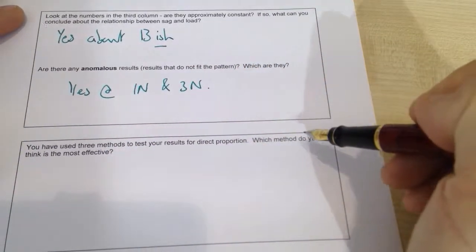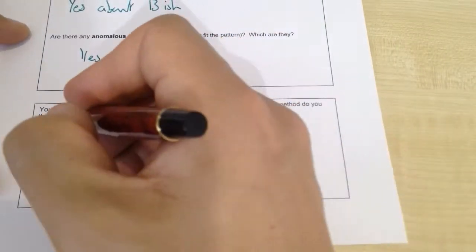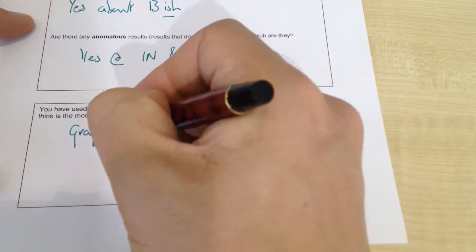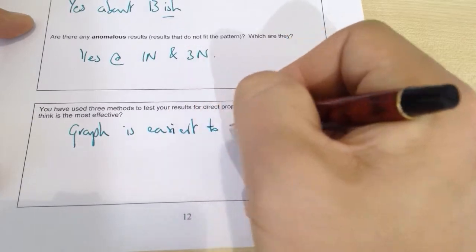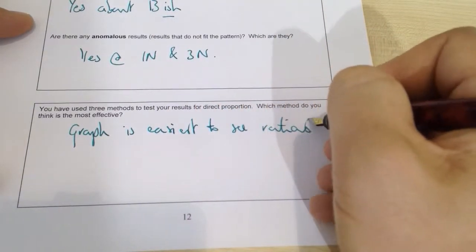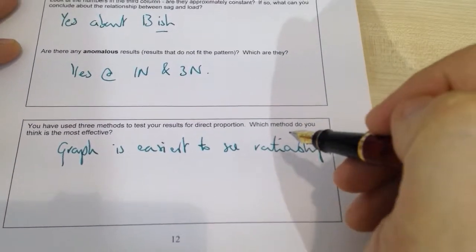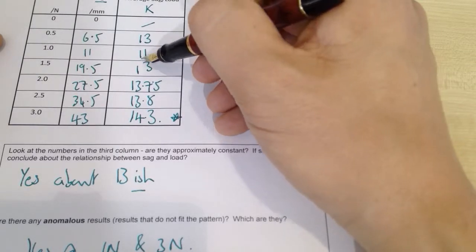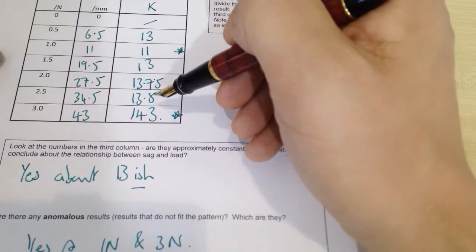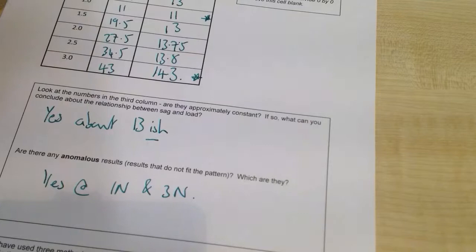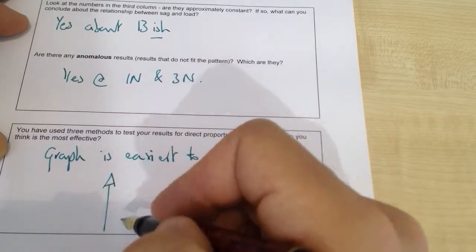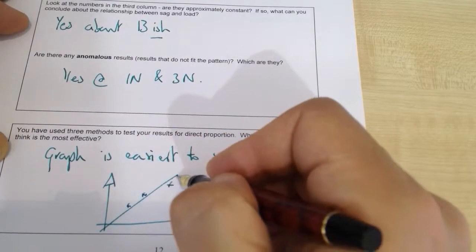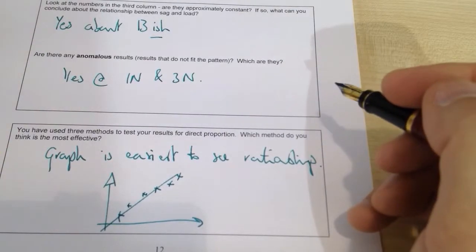You've used 3 methods. Which one do you think is most effective? Well, they all have their strengths, but I think the graph is easiest to see. When people look at the numbers here, they go, oh, that's not exactly that, so therefore it's not directly proportional. So in your mind, you have to say, well, actually, the difference there is very minimal. However, from a graph, you instantly see how far the values are off, and whether it looks like it should be directly proportional or not.